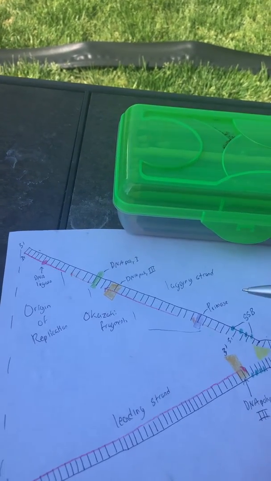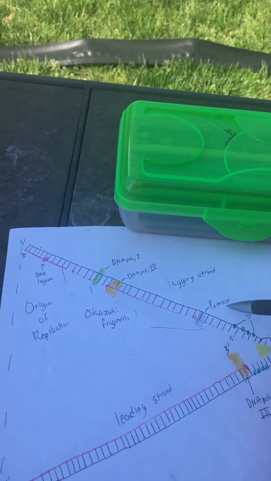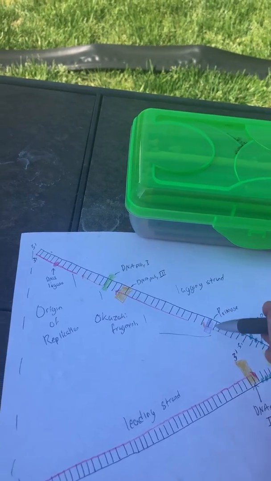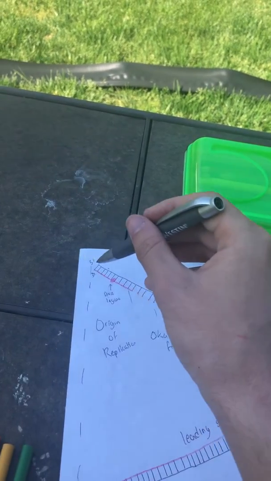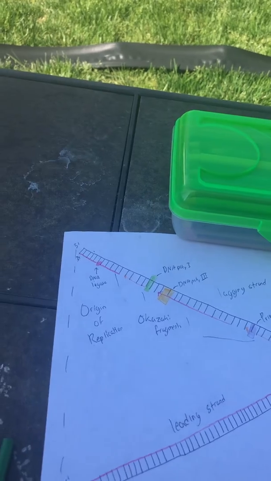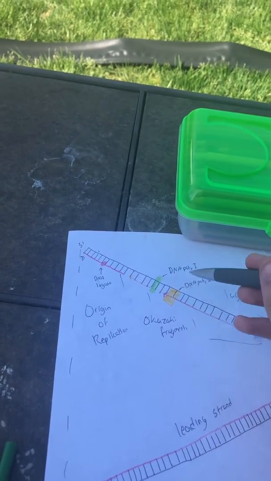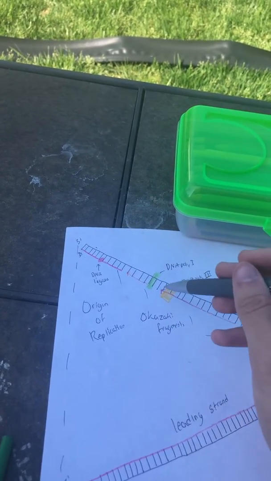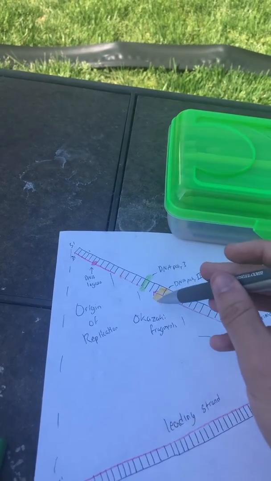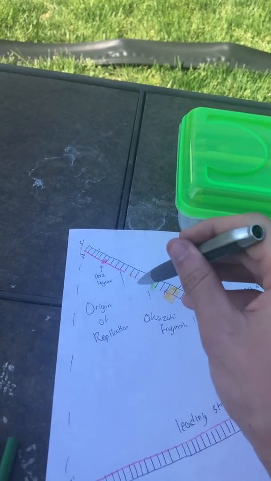Now, it's going to use what's known as RNA primers. Those RNA primers are going to be laid down by primase. And as primase is laying down these RNA primers and continuing to go down the strands, we're going to have DNA polymerase 1 chewing up those RNA primers to create spaces and allowing DNA polymerase 3 to move in and replicate that DNA.